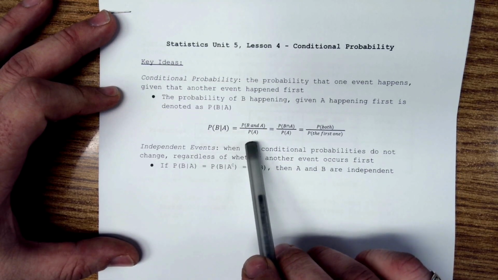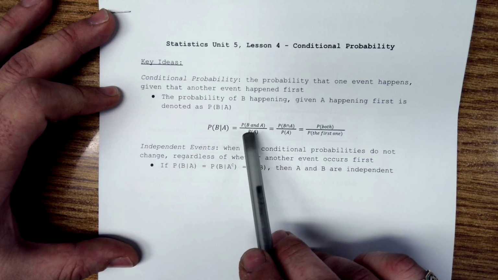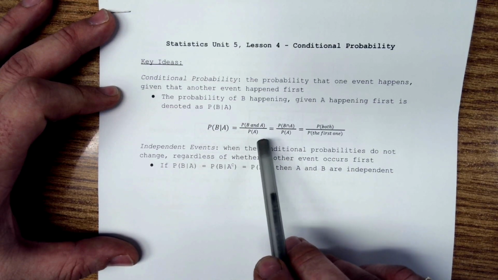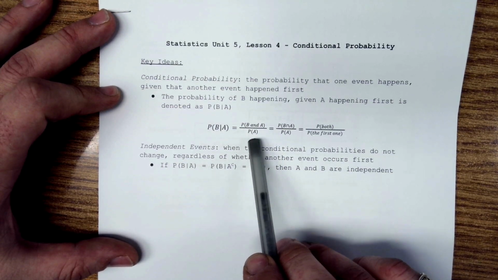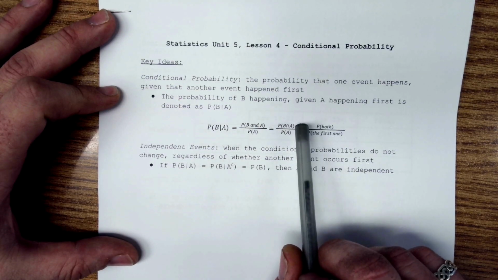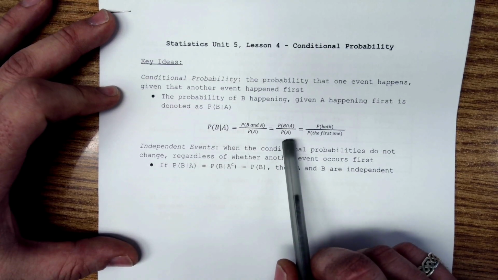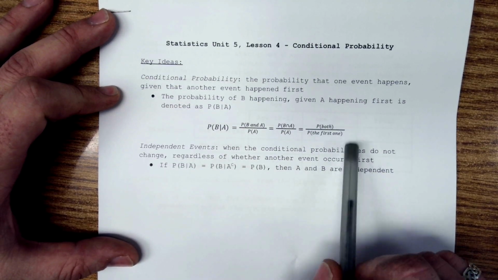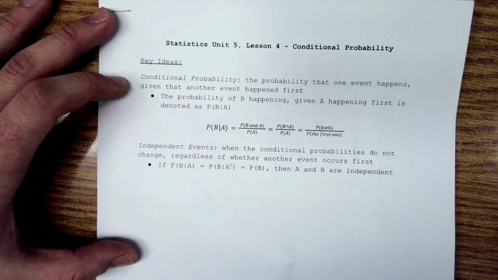So the formula for that is the probability of B and A both happening divided by the probability of A happening. So again, that's either the probability of the intersection divided by the probability of the first event, or just the probability of both divided by the probability of the first one.